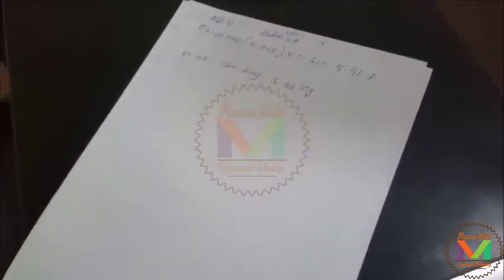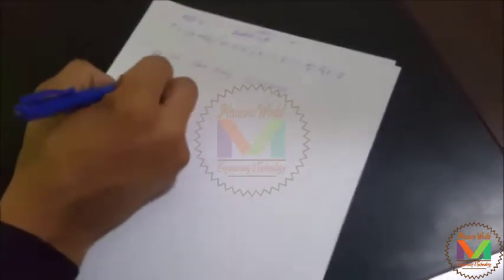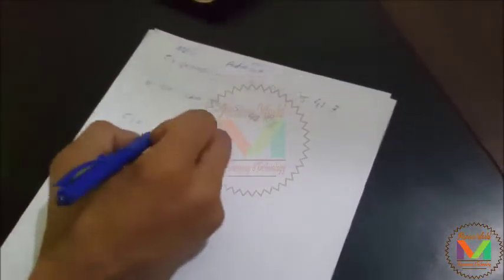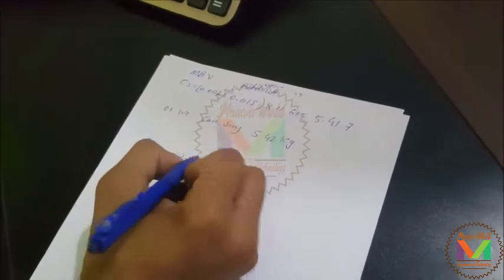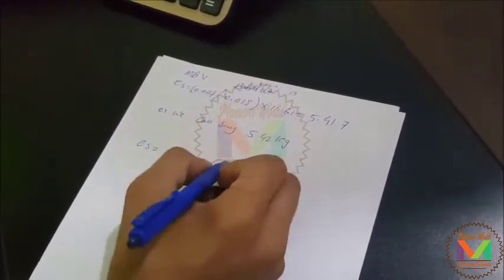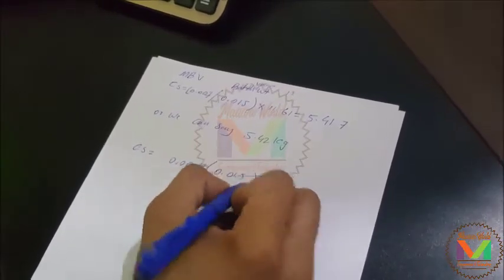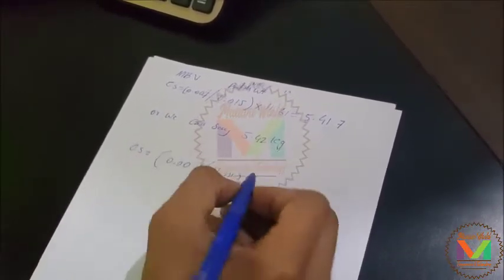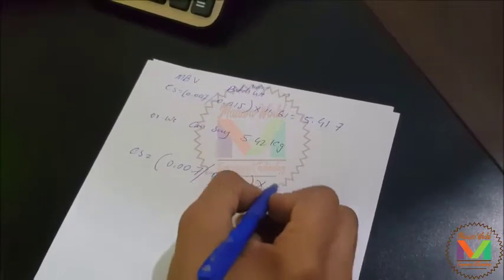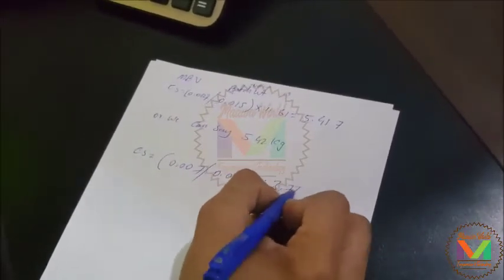Okay, mass of coarse aggregate 20 mm. CA is equal to 0.007 divided by 0.015, and we multiply this with 3.77.